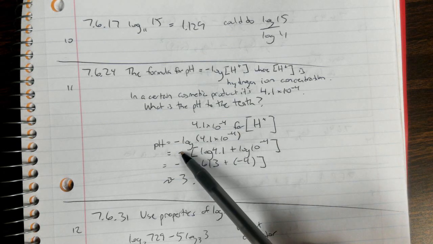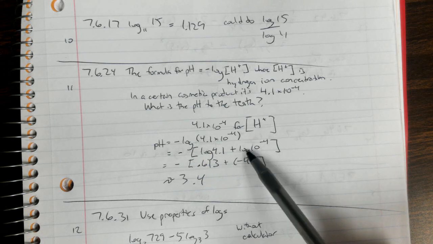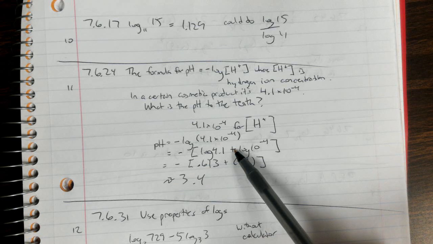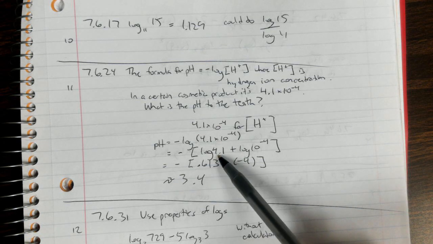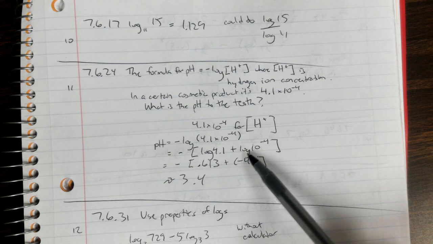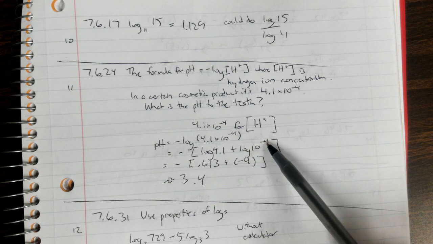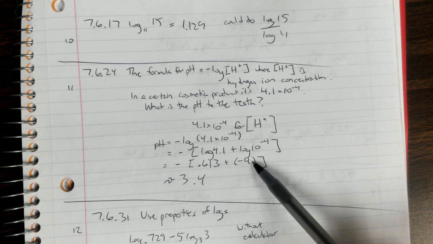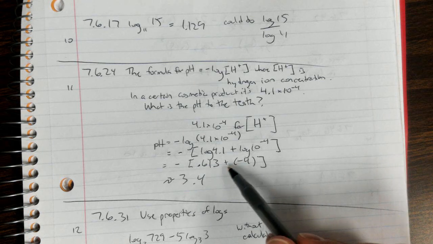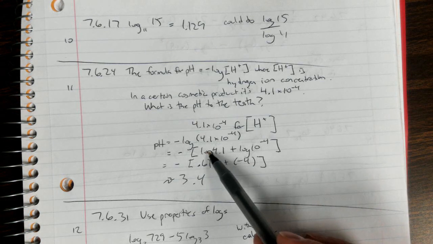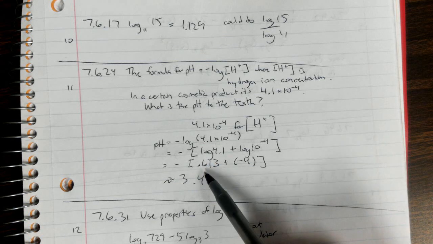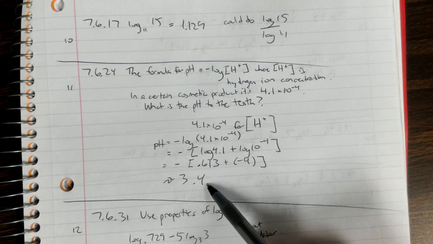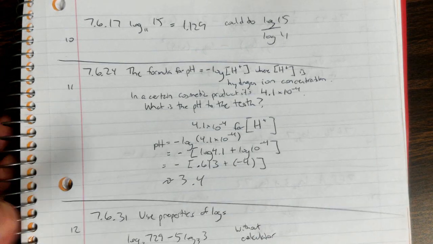Now you bring your minus sign down, but then split it into 2 different logs. And if you're multiplying, remember it changes to add or plus. So this is the log of 4.1 plus the log of 10 to the negative 4. So log base 10 of 10 cancels, so this is really just a minus 4. You have plus and negative, but it's just really minus. And you need to do this one as a decimal. So 0.613 minus 4 is approximately 3.4, which is what they wanted to the 10th.